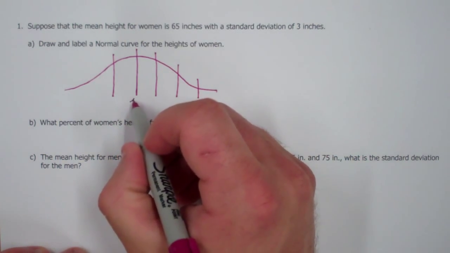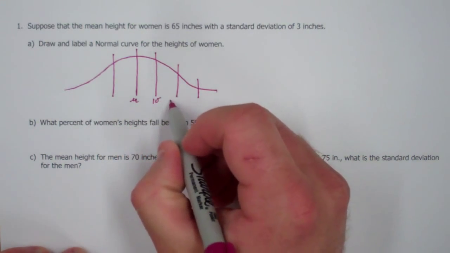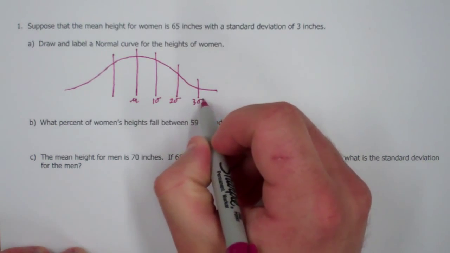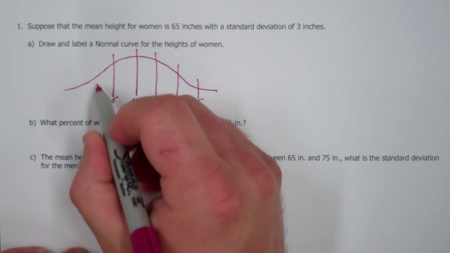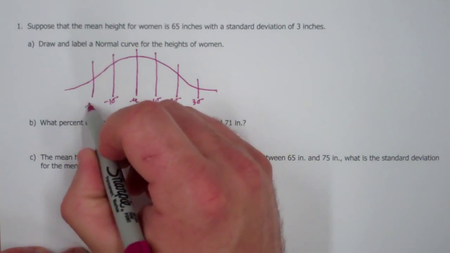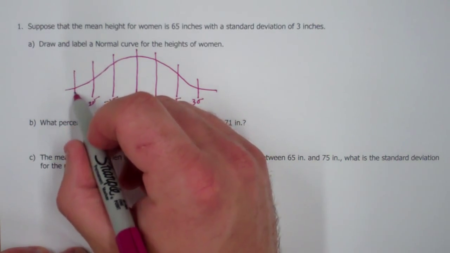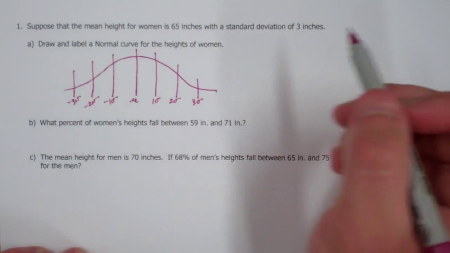So this will be our mean. This will be 1 to the right, 2 to the right, and 3 to the right. This will be 1 to the left, 2 to the left, and this will be our 3 to the left.